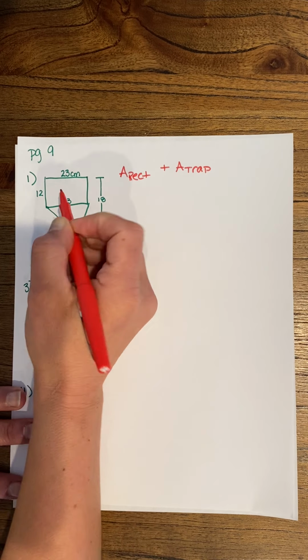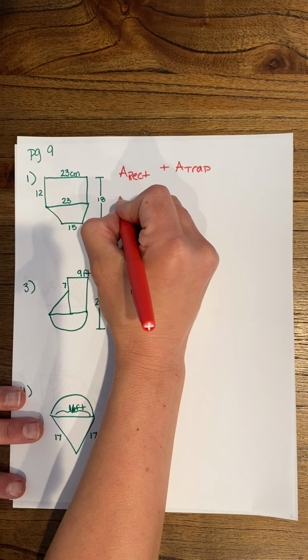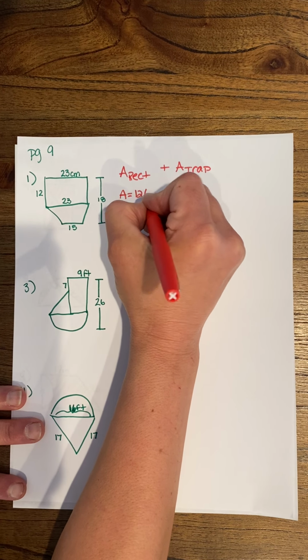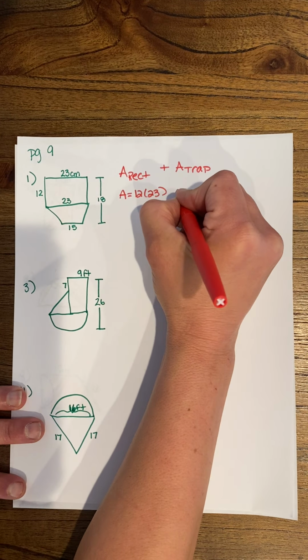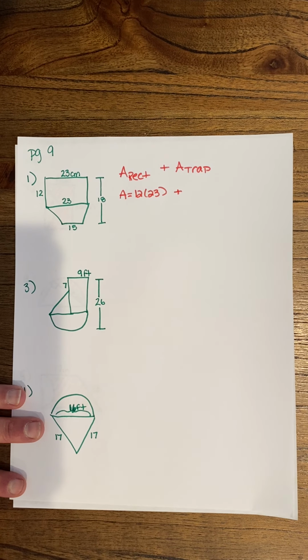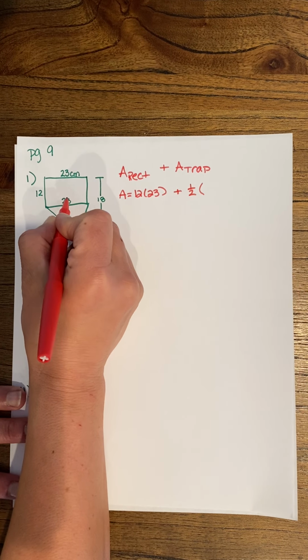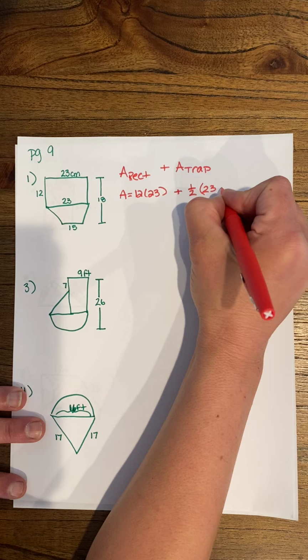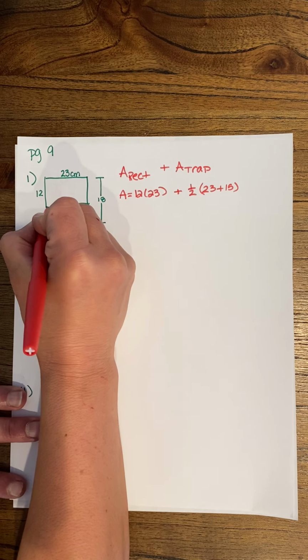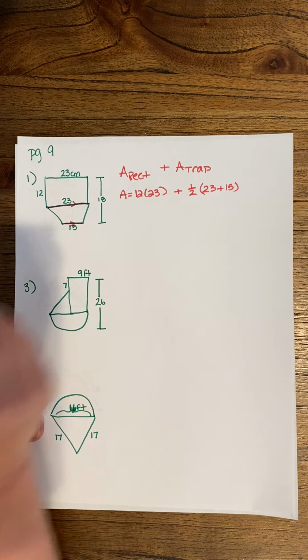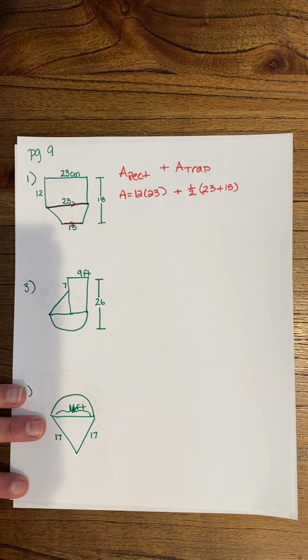So again, remember the formula for area of a rectangle. It's all on the first page if you have to look it up: length times width. So that's going to be 12 times 23 plus the area of the trapezoid. If you remember, the area of a trapezoid is 1/2 times base 1 plus base 2. So that's 23 plus 15. Remember, the bases are the parallel lines in the trapezoid, times the height of the trapezoid. Now that's the one thing we don't have marked in. It doesn't mean we don't have it, it's just not marked in.